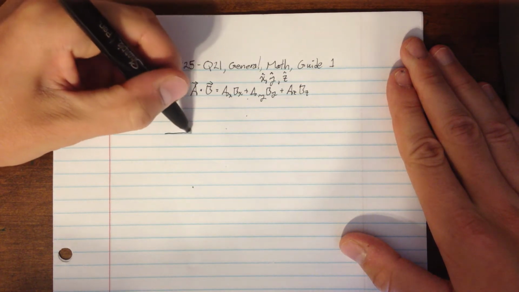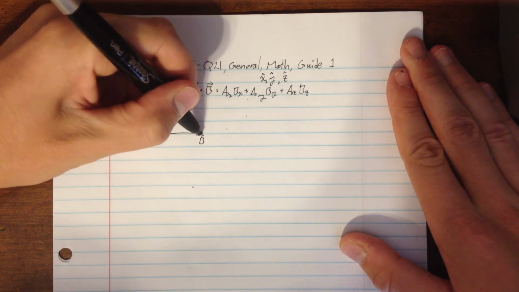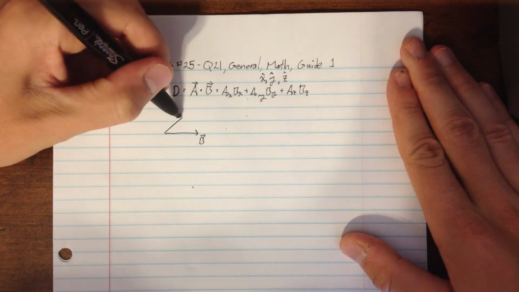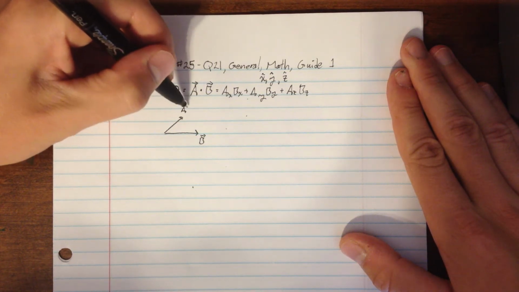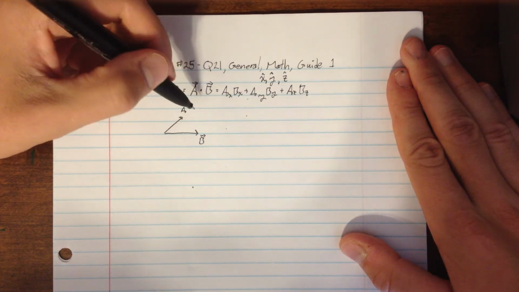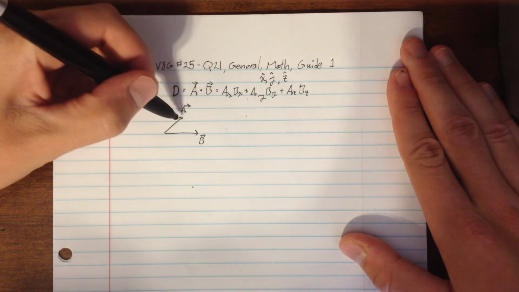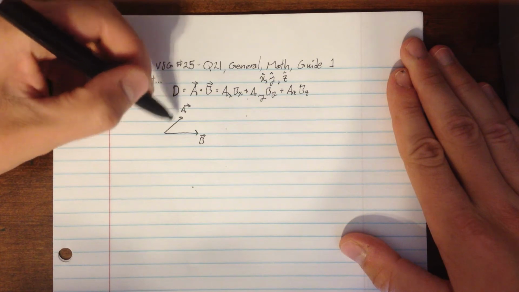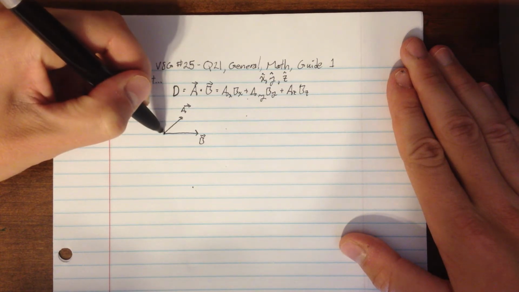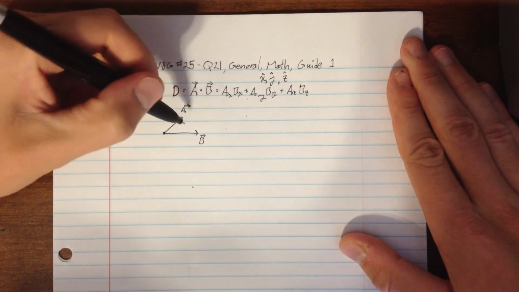So if we had some vector b, and then some vector a, like this, and we said that d was a dot b, we would just say that d is going to be the projection of a on b.